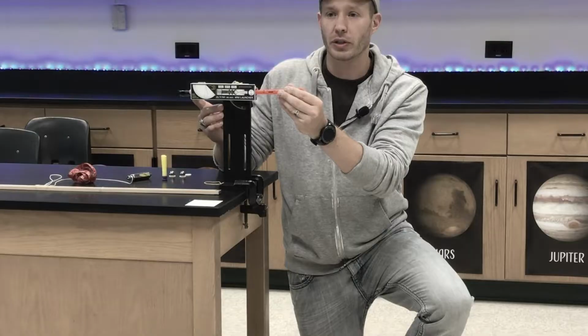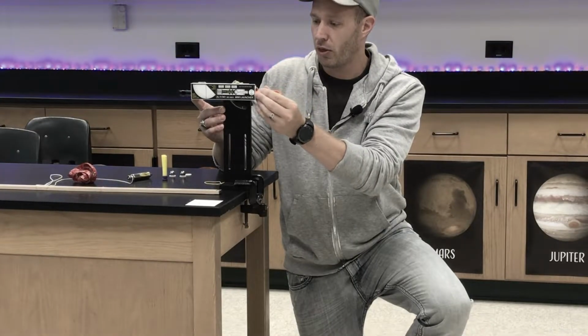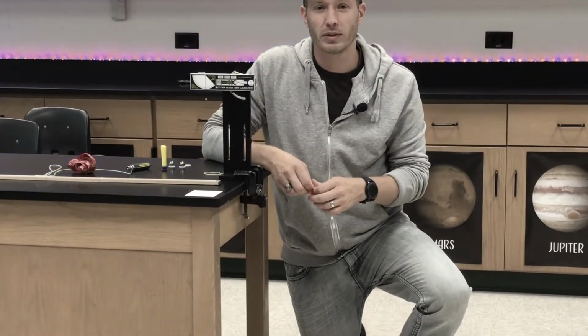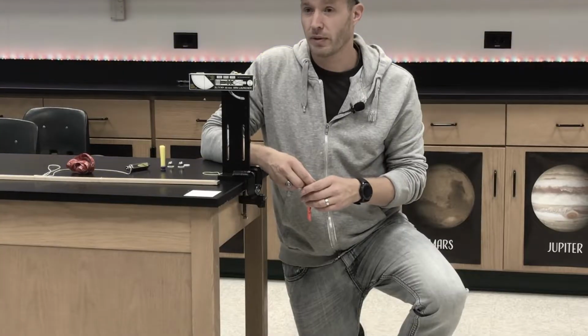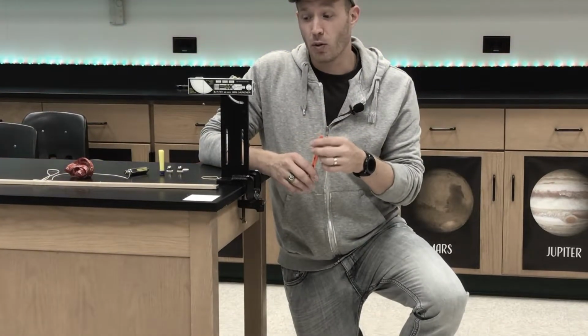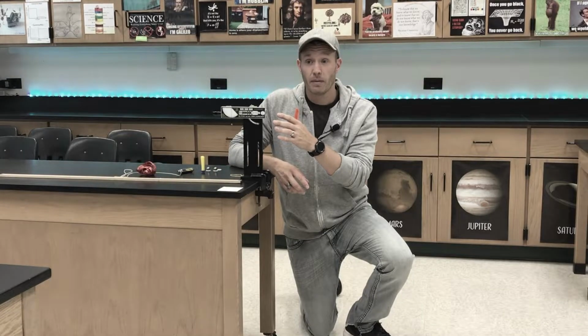You'll load the launcher to the second click, but for this purpose I'm going to go all the way to the third. Yours you'll want to do to the second click because yours is much more powerful and it can fly much further. Before you launch this, you want to make sure that there is no one in the path of the projectile. You never want to look down the barrel of this when it's loaded.